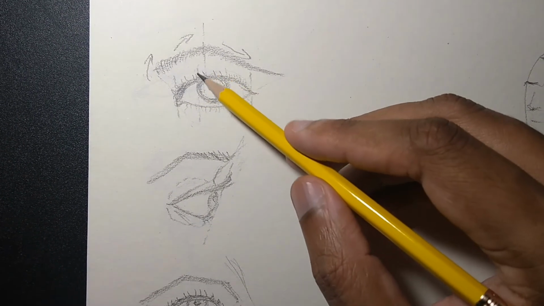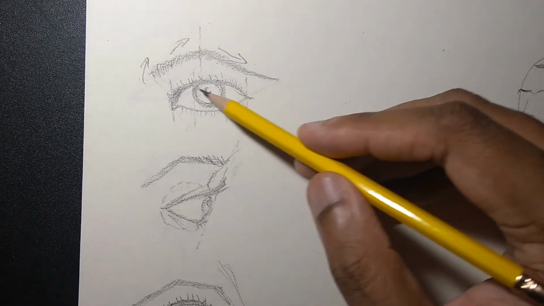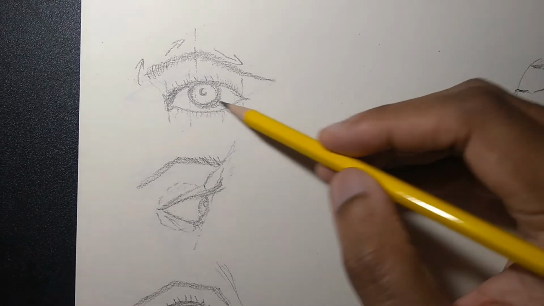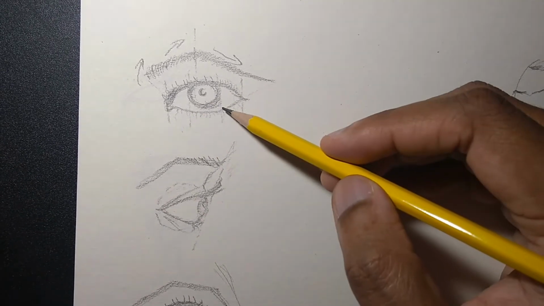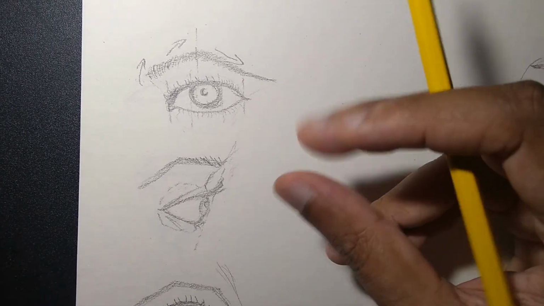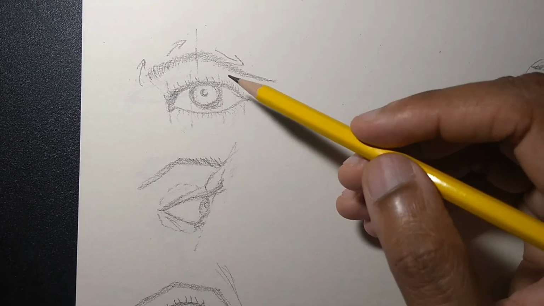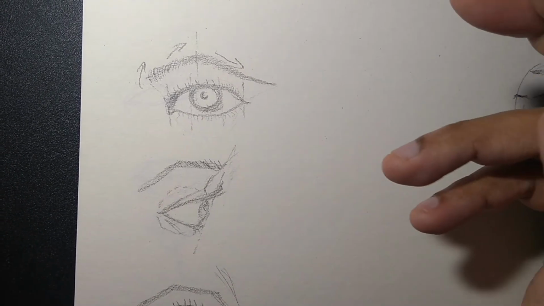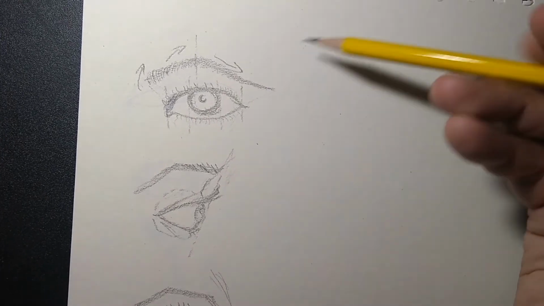The other thing that you need to keep in mind is that when you're drawing the pupil inside the eye, it represents almost one third of the space occupied by the eye. Of course, depending on the emotion of the person, the size of the eye might change. And please refer to my video on how to portray facial expressions on the channel.